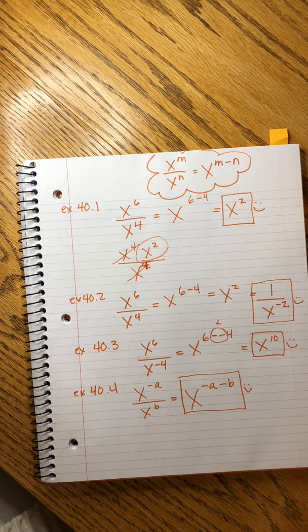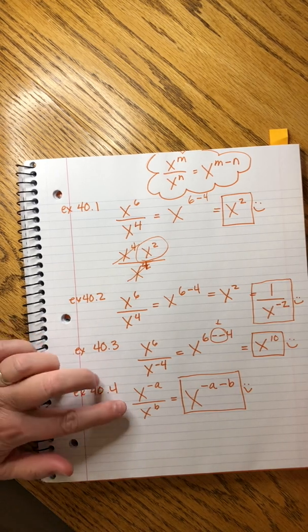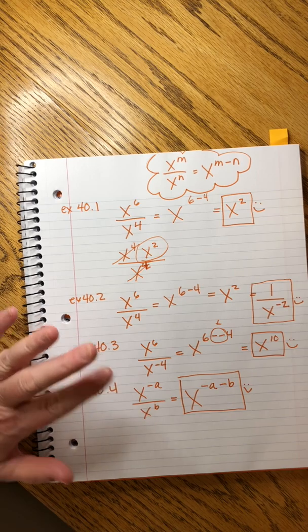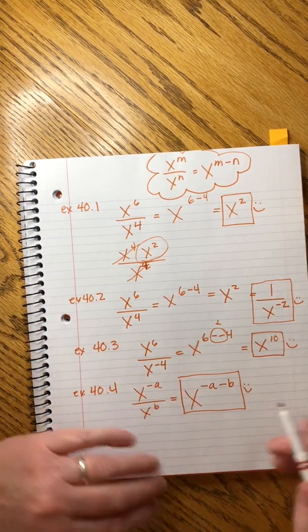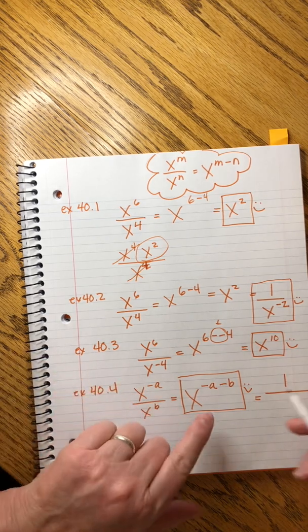I'm just looking to see if he said anything. He does not care if we write that in the numerator or the denominator, but let's just say this is in the numerator, obviously. Let's just say he wanted us to write it in the denominator, the variables in the denominator.